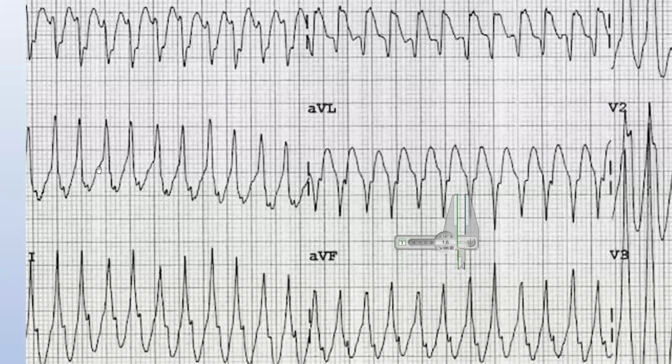So notice this initial upstroke over here. This is the leg of the delta wave. You might not be able to see what I was trying to point out, but this is the delta wave right here. You notice that? That is the delta wave, and therefore is going to be suggestive of the presence of WPW.